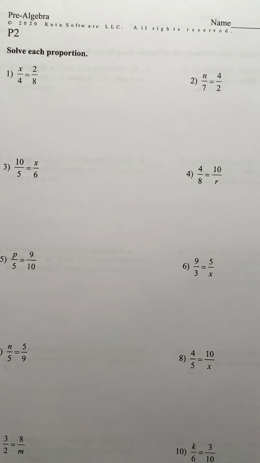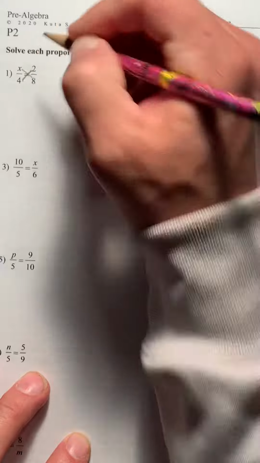Welcome to worksheet P2. On worksheet P2, we're trying to solve the proportion. In this case, we know that they are equal because we have an equal sign in between, but we're going to use some of the same process we just looked at in the first section. We're going to understand that proportions should be able to be cross-multiplied and be equal. And so what we're going to do here is cross-multiply.